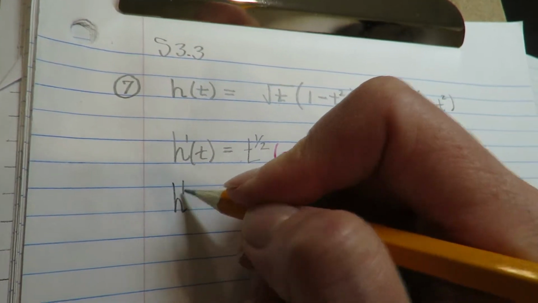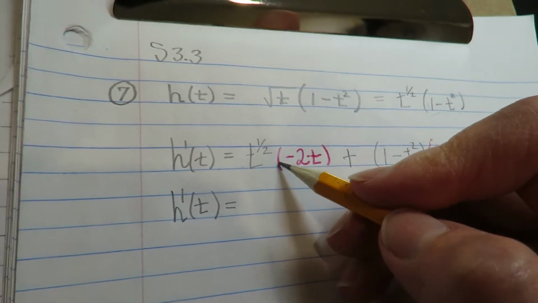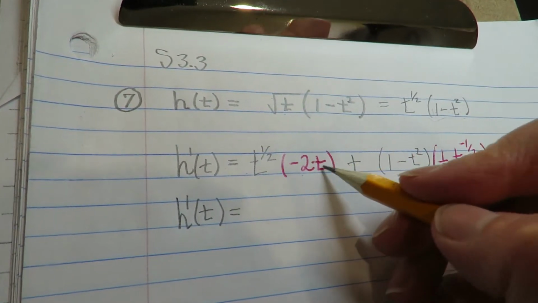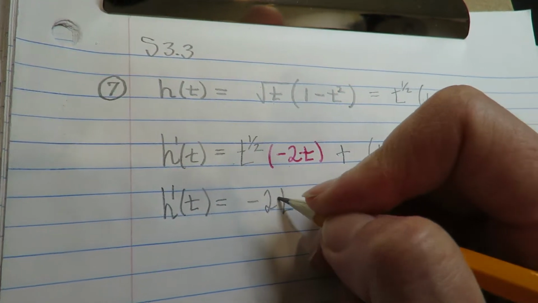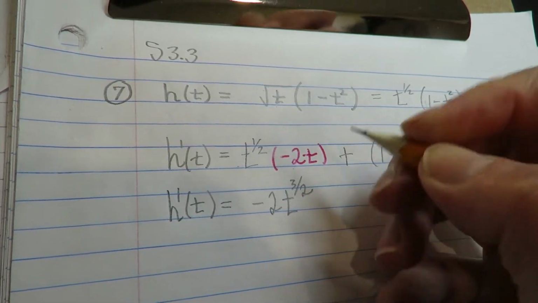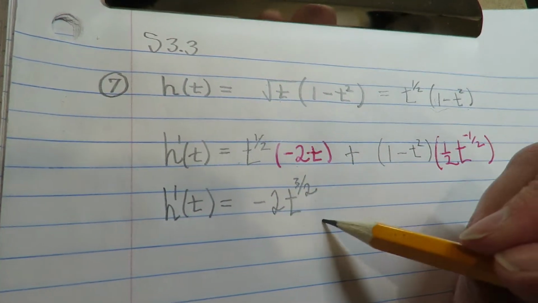I'm going to add an extra step that might help people just see. I'm going to reorder this before I do this. So t to the 1/2 times t is t to the 3/2, because you're going to combine this plus this: 1/2 plus 1 is 3/2.